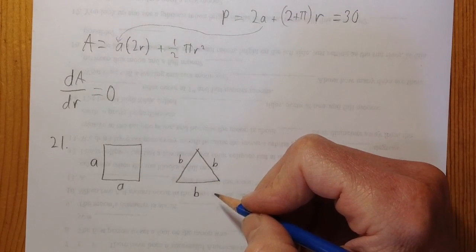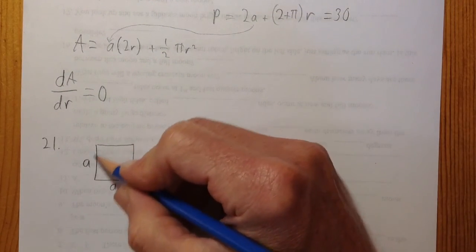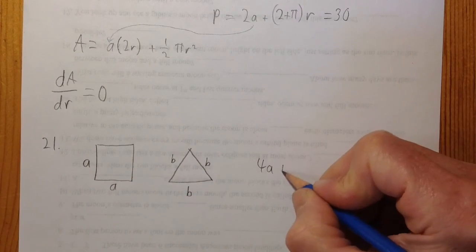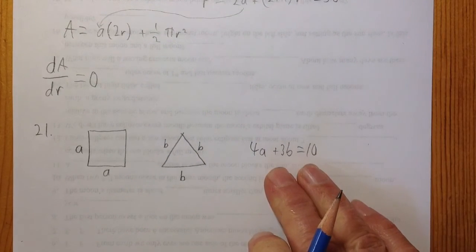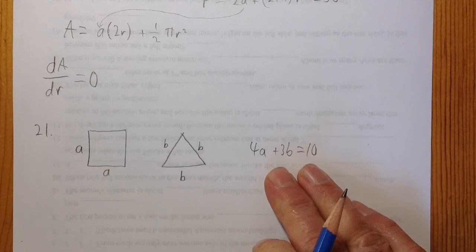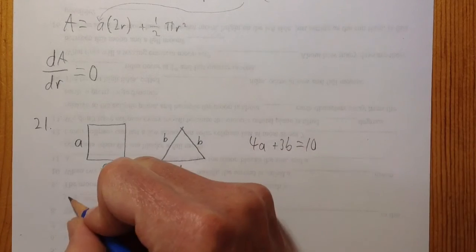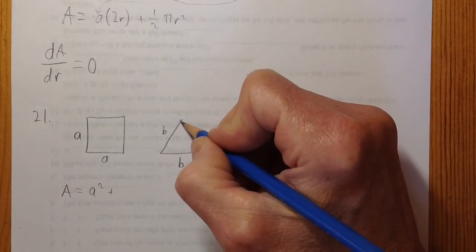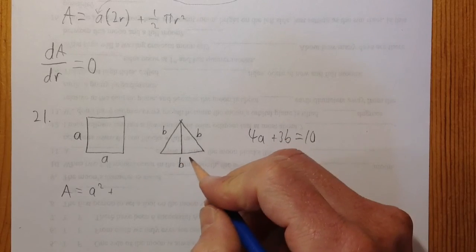And the length is 10. You have 10 feet or whatever of wire, doesn't matter what unit it is, they say 10 meters. So that would be 4 a's all the way around the square, and then 3 b's, is equal to 10. Okay, we have one equation, and now they're going to say something about the area. So it says, how should the wire be cut so the total area is a maximum and a minimum? Okay, so the total area then is a squared plus, let's see, the area of a triangle is 1/2 base times height.